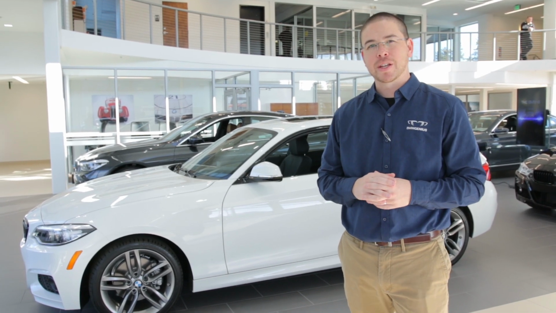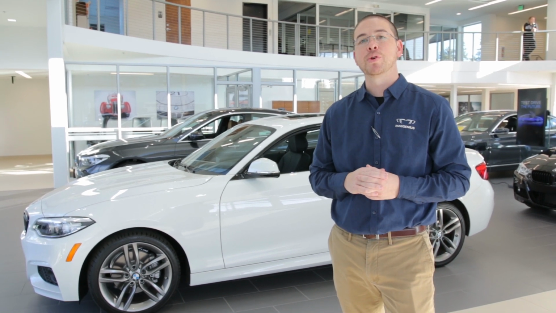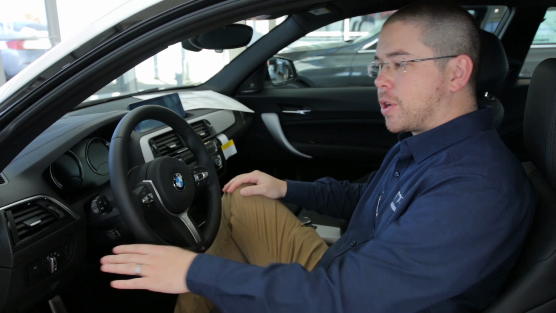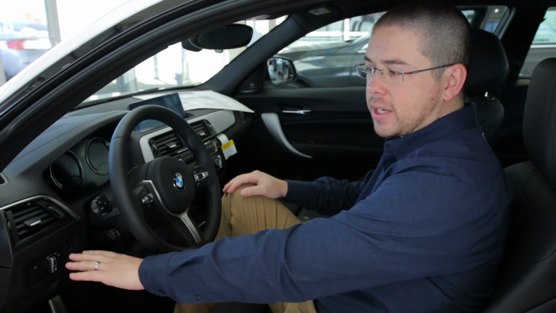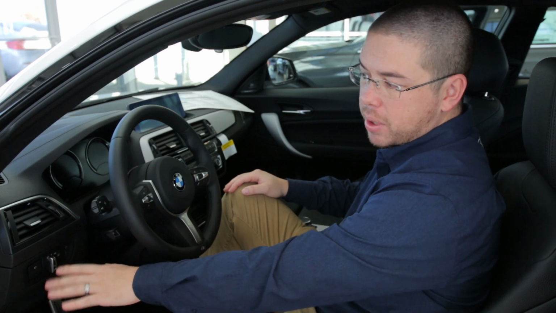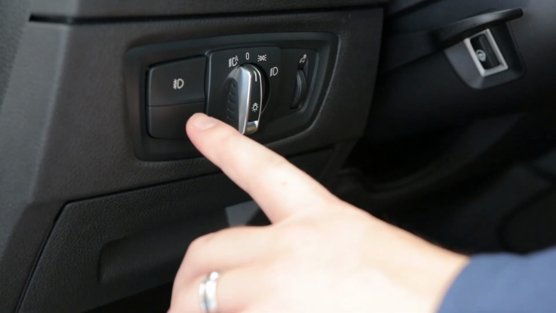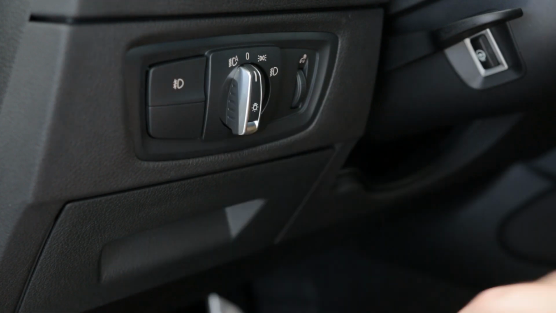Today we're going to go over the headlight controls, and the demo car is a 2018 230i xDrive Coupe. Alright, so you're going to find the headlight controls up on the front dash on the left side of the steering wheel. You'll notice you have a dial as well as a couple of buttons that you can manipulate and change. So, starting from the far left, you'll have a button specifically for fog lights.